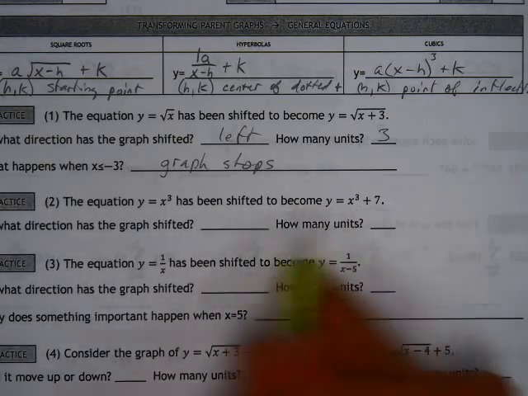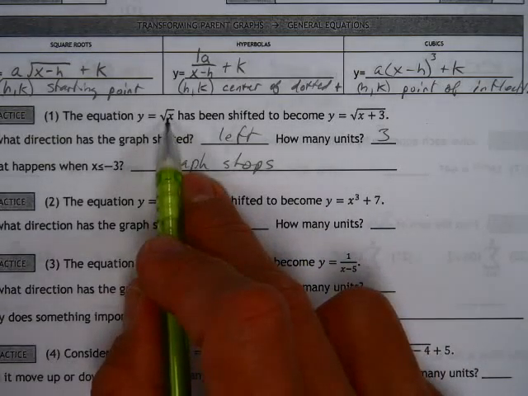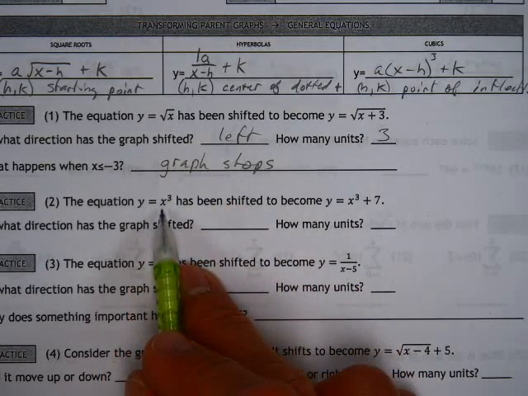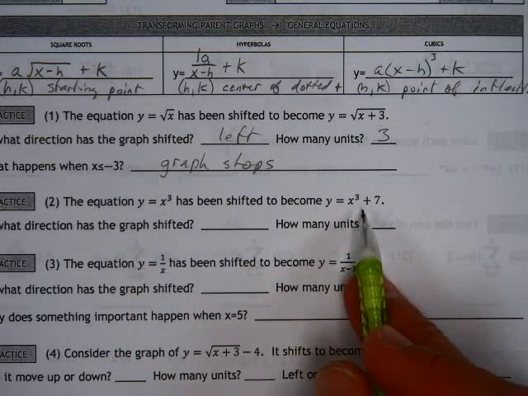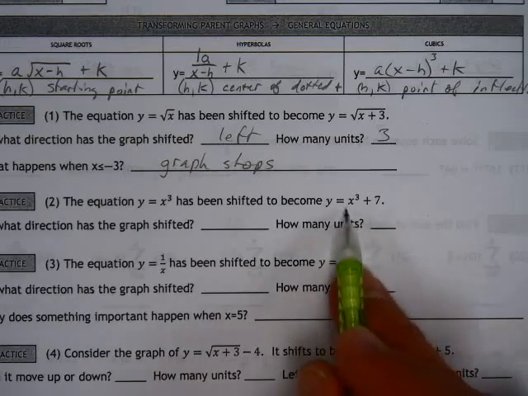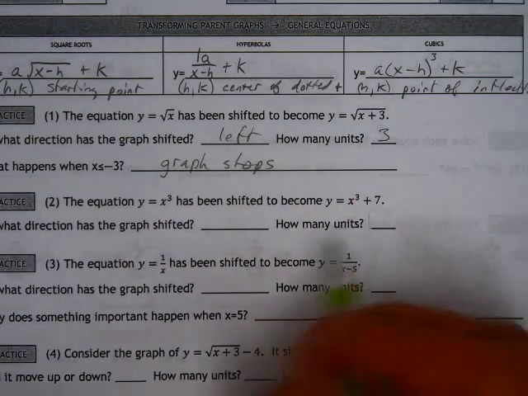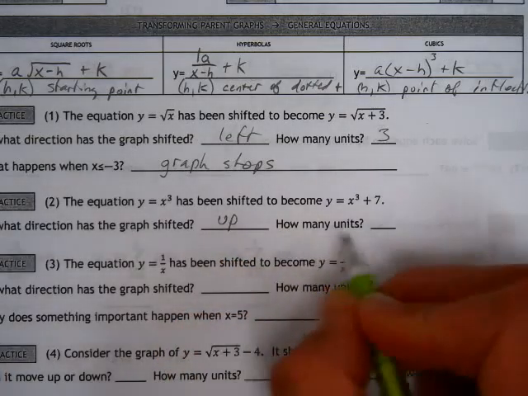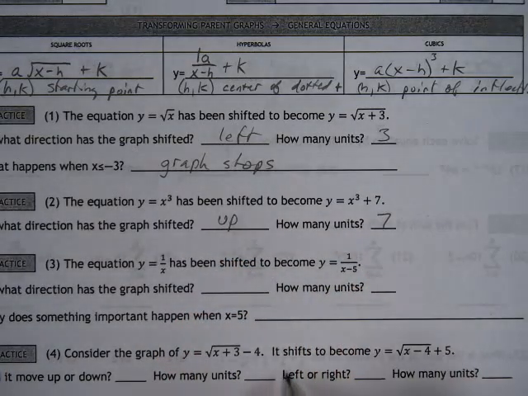Something like this, a cubic. We've changed the graph from a squared or a square root to a cubic, but the same rules apply. If it's a +7 that's unaffiliated with the x after the fact, then we know that it's been shifted up, and it's been shifted up 7 units in this case.